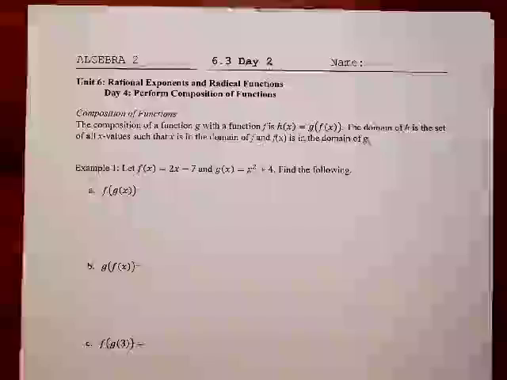Functions. Composition of functions. The composition of a function g with a function f is h of x equals g of f of x. The domain of h is the set of all x values such that x is in the domain of f and f of x is in the domain of g.